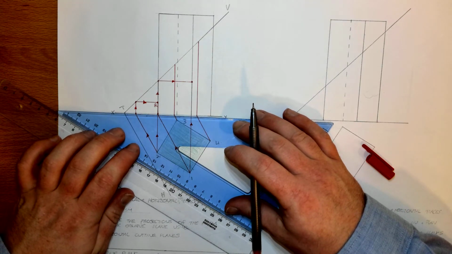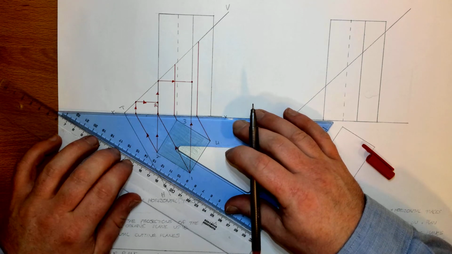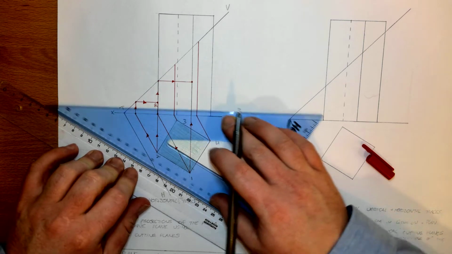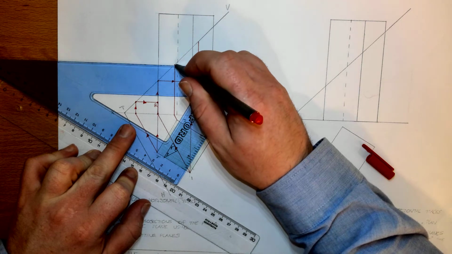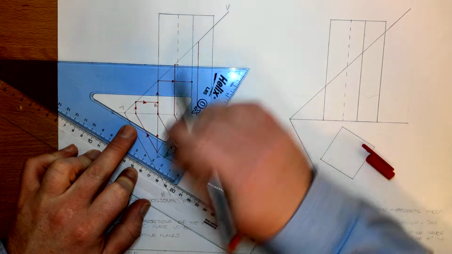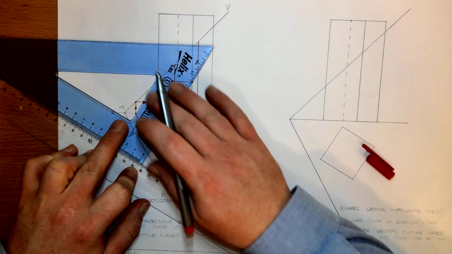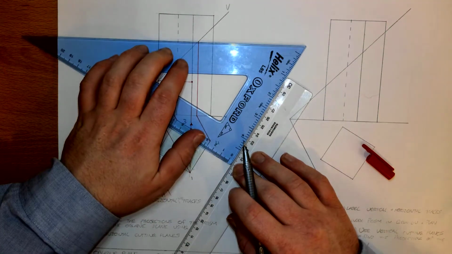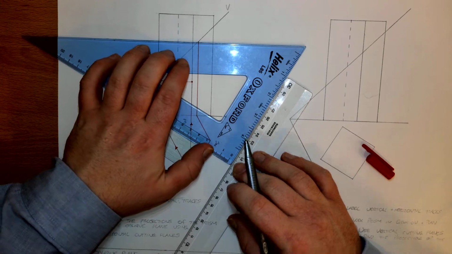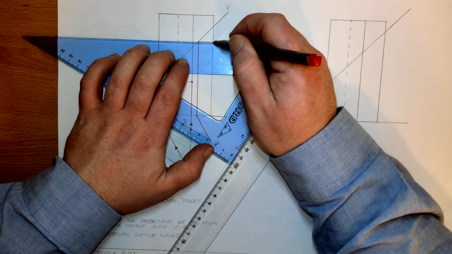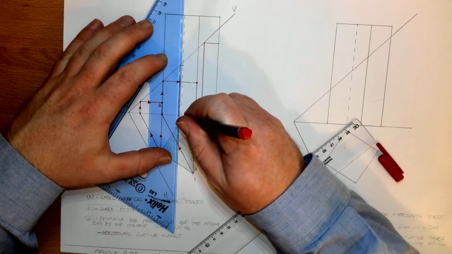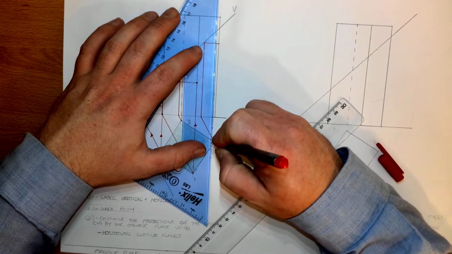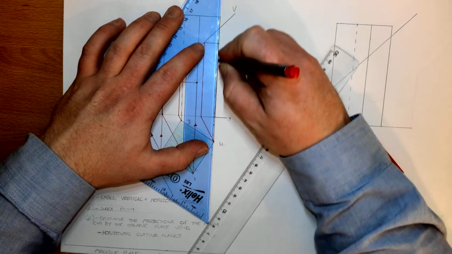So again, point 4 will be on the right hand edge, and point 3 will be on the hidden detail edge. Point 3 is just here. Point 4 just there, and if I project up, you'll see how that matches up. To there and up to there.